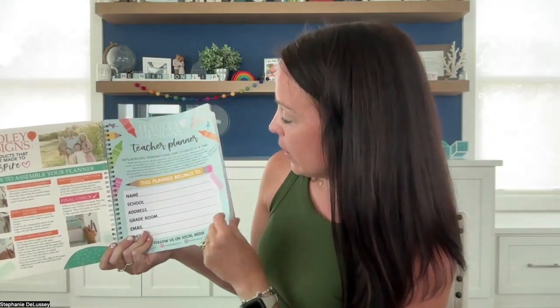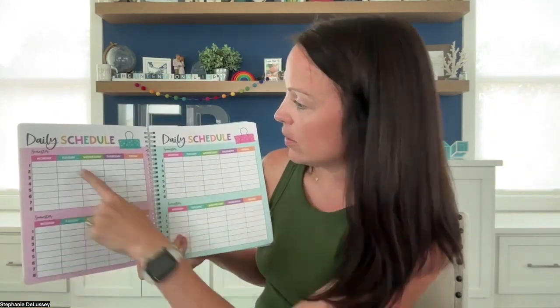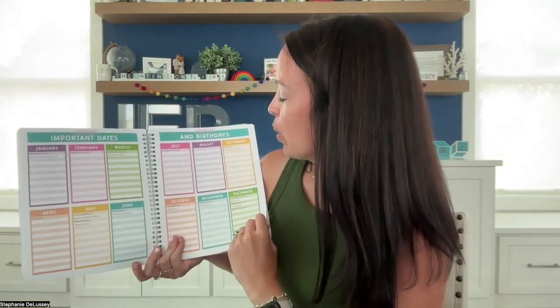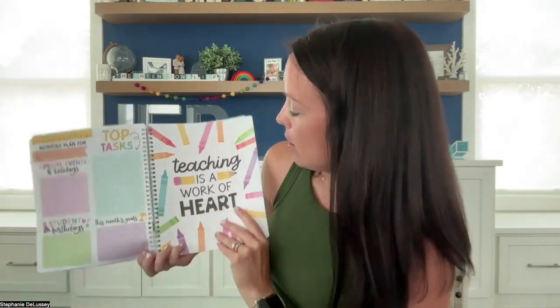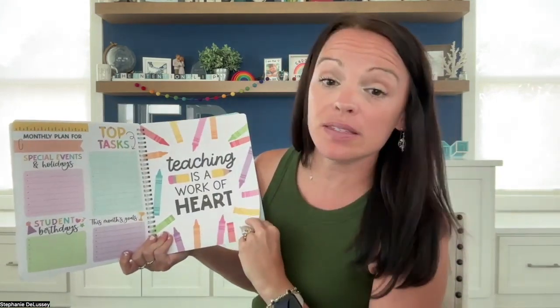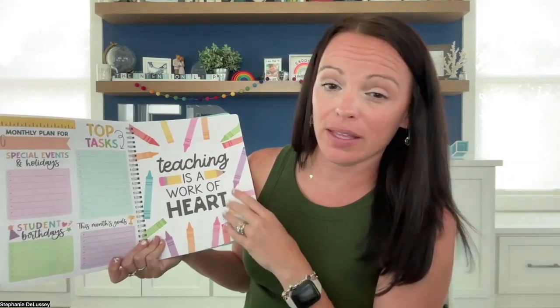So you have the teacher planner, your name, substitute information, field trip planner, daily schedule, semester, so semester 1, 2, 3, 4, and then student information, important dates and birthdays, monthly plan for. So these months are blank. The dates are also blank. So you could start this whenever you'd wanted, but you would have to fill them in yourself. So you have monthly plan, special events, birthdays, this month's goals, top tasks. I like these planning pages in here.